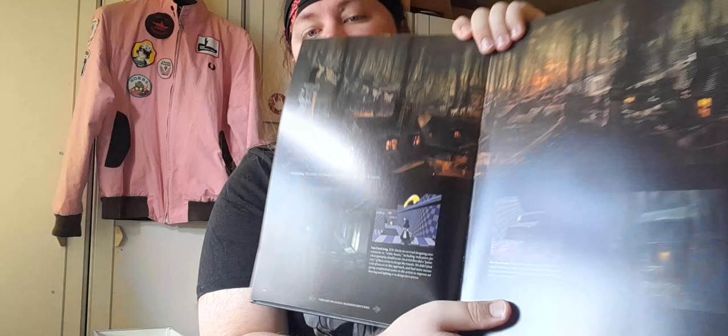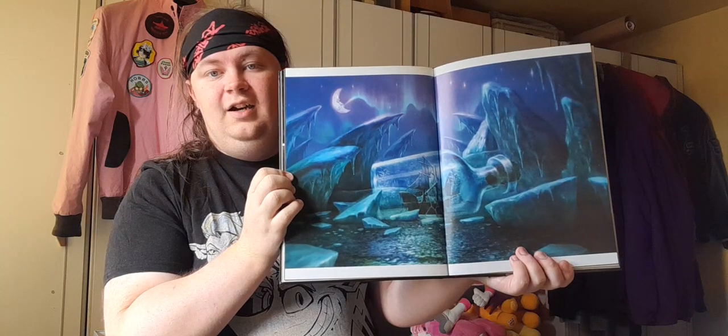What I also like about this book is that it goes into dev images from when Alice Madness Returns was in its dev phase. There's a lot of stuff in these books and a lot of, quite frankly, stellar artwork that is definitely worth picking up this book.